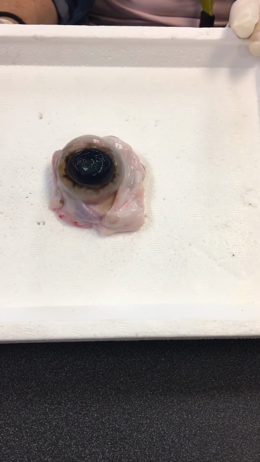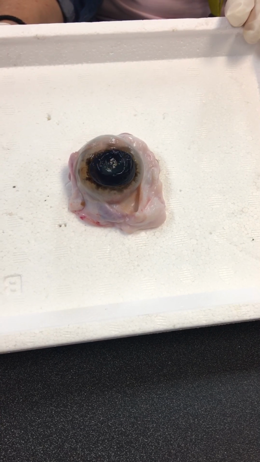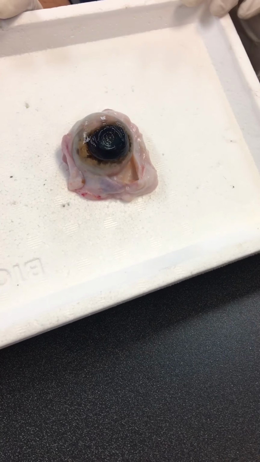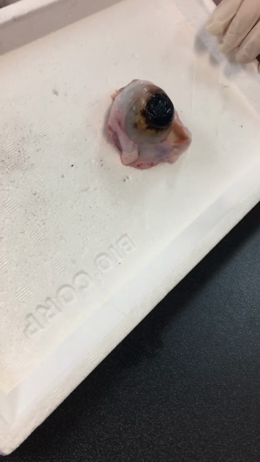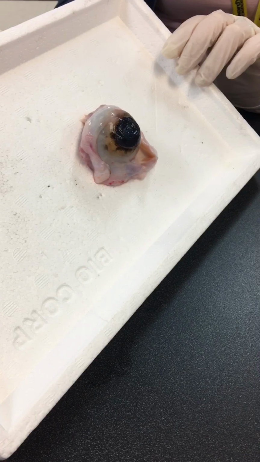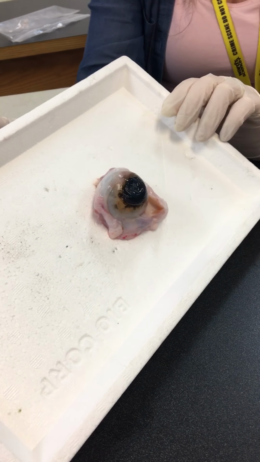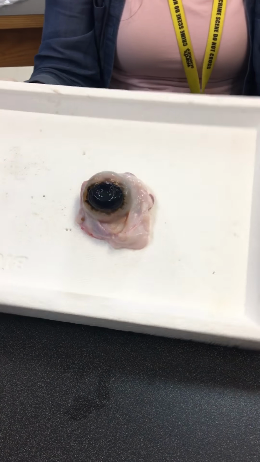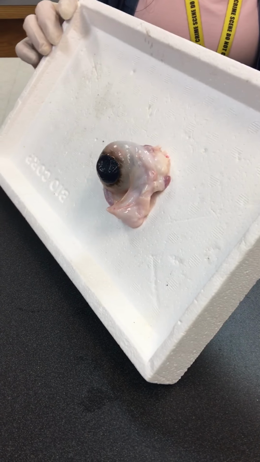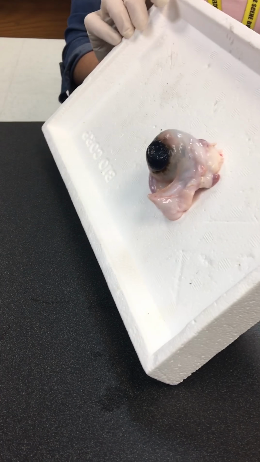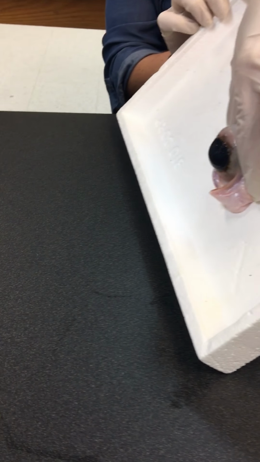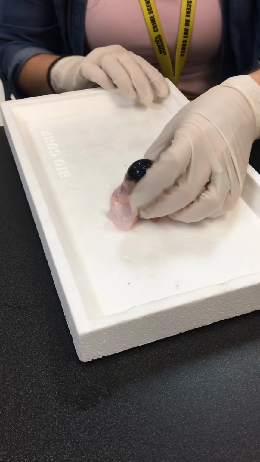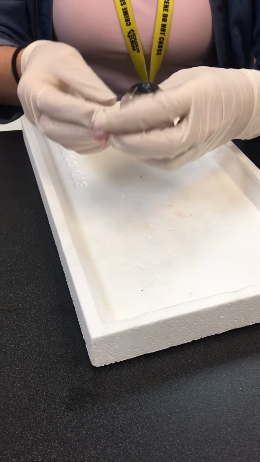Can you see the opening, depending on how the light hits it? You see like an iridescent sheen to it in the opening portion through the pupil. Can you see that? Let me do it like this. Can you squeeze it really hard? Okay, do you see that now?